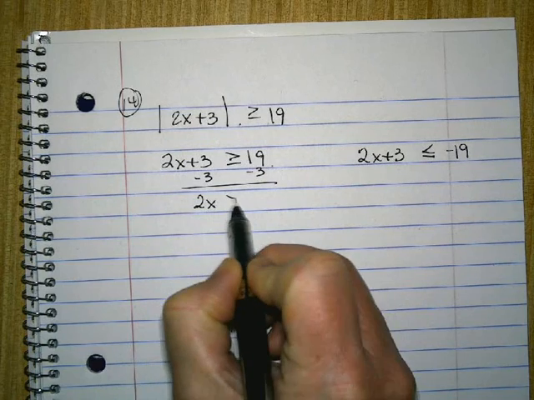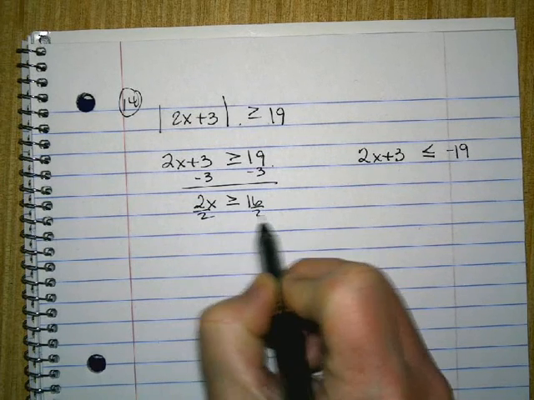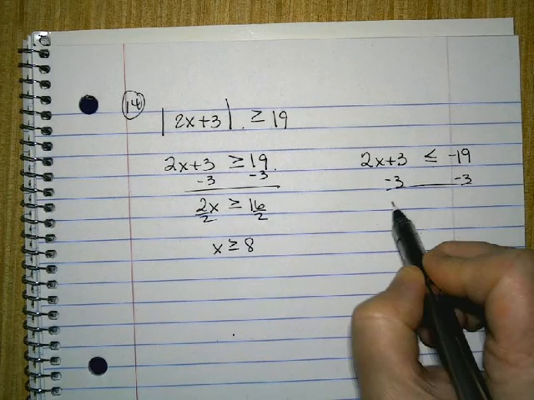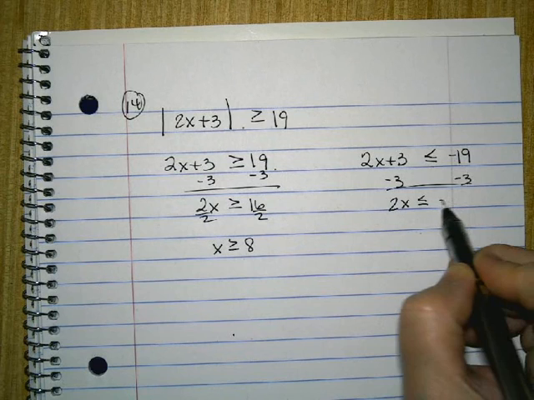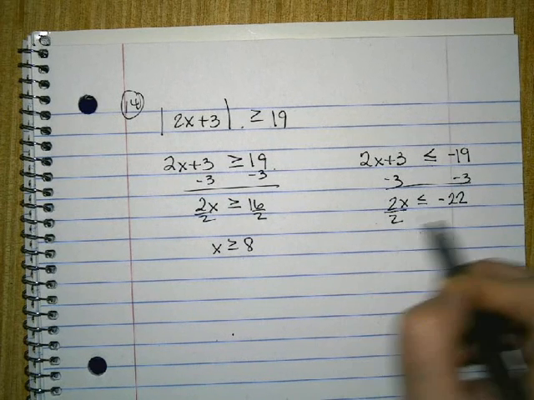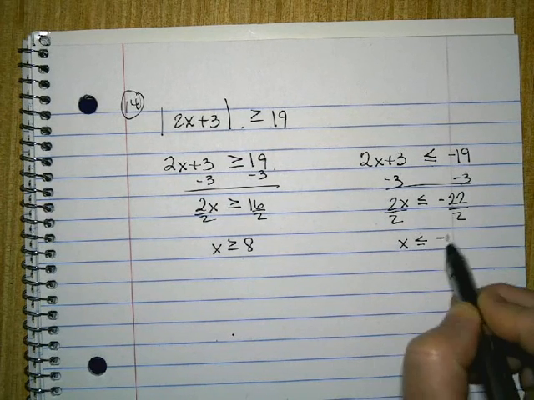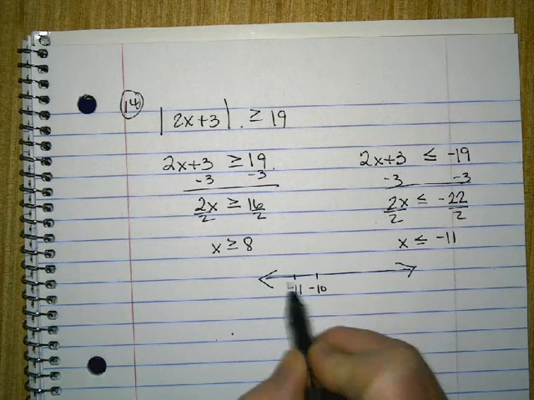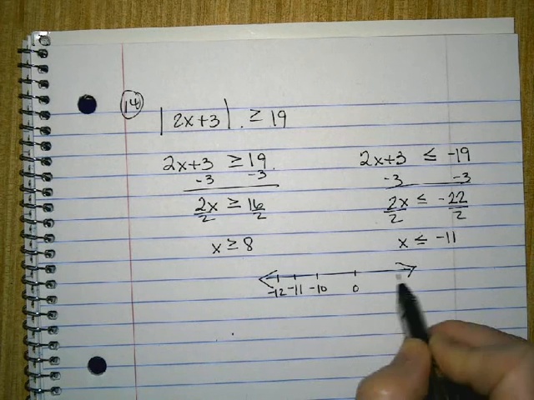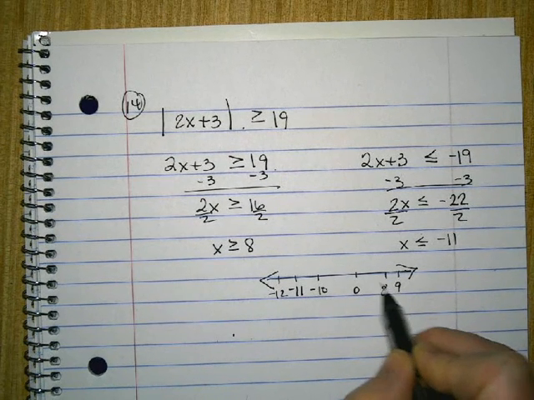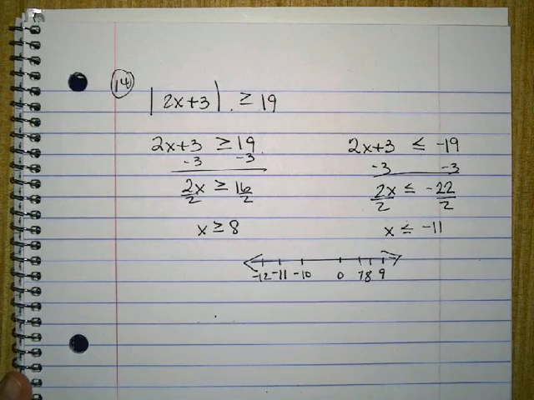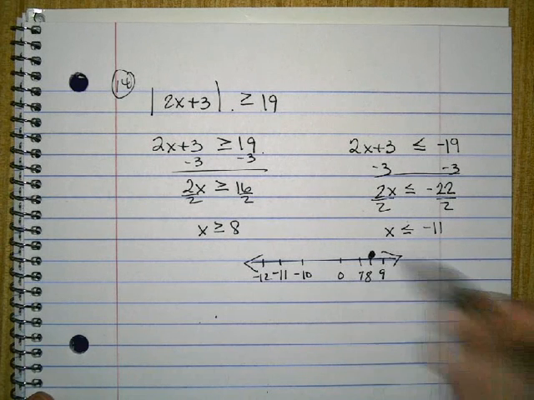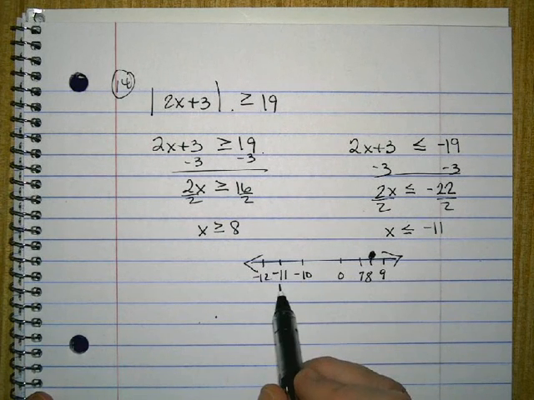2x is greater than or equal to 16. Divide by 2. X is greater than or equal to 8. Subtract 3. 2x is less than or equal to negative 22. Divide by 2. X is less than or equal to negative 11. So here I have a number line, and I have negative 11. And then somewhere here I have 0, and somewhere over here I have 8. What kind of circle do I need on 8? Closed circle. What kind of circle do I need on negative 11?